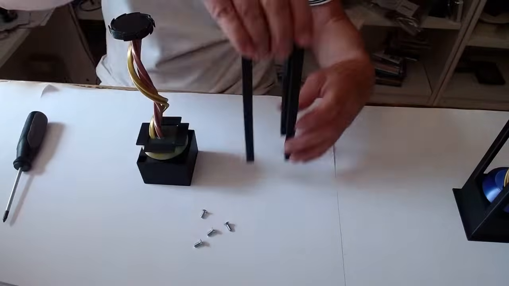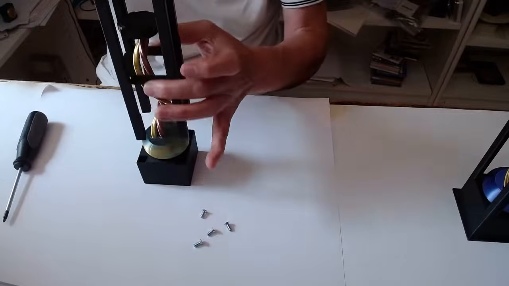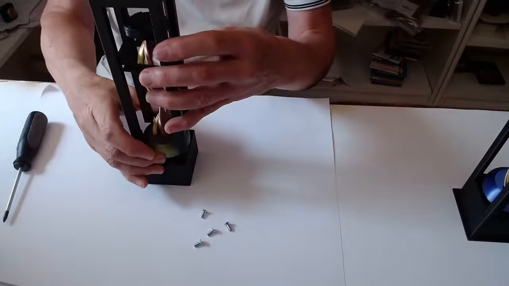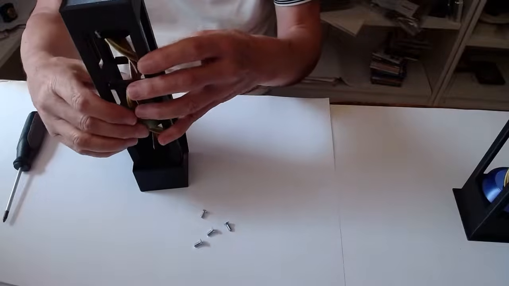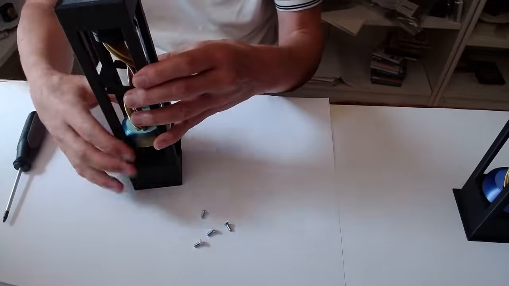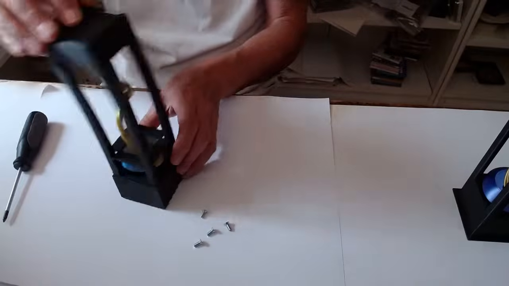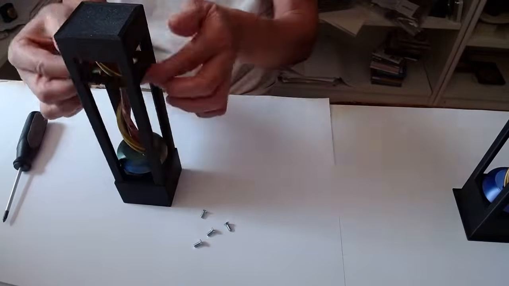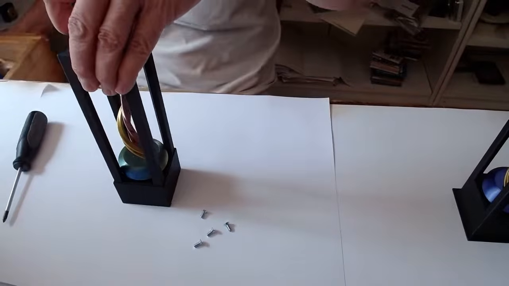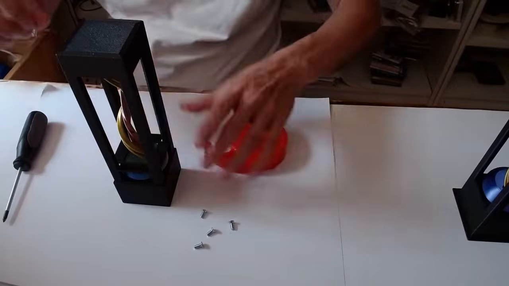And now I put this part. So first this has to go here. Now it has difficulties to come in here, so I push here, and I hope you can see. So okay, now it's done. Only this part has to be glued, held here. Maybe I will hold it for a moment with a bit of tape.